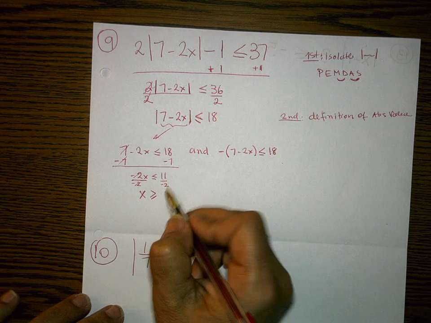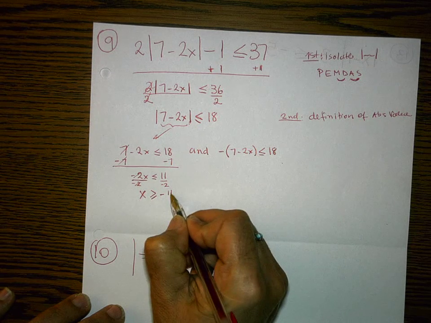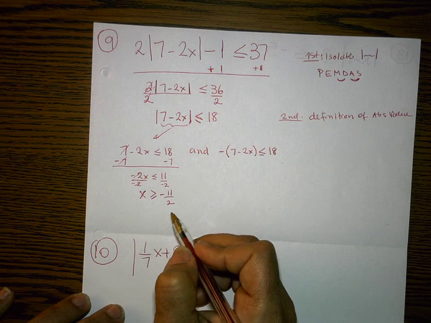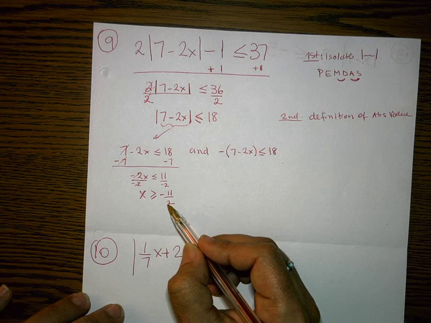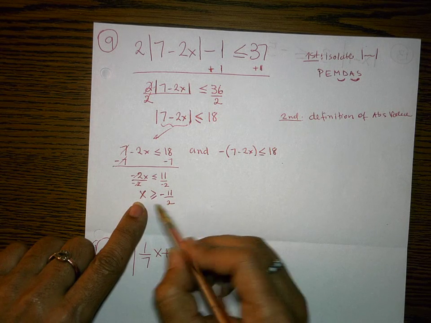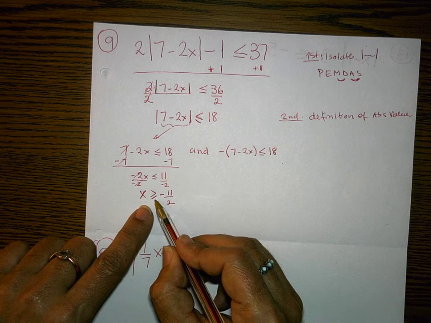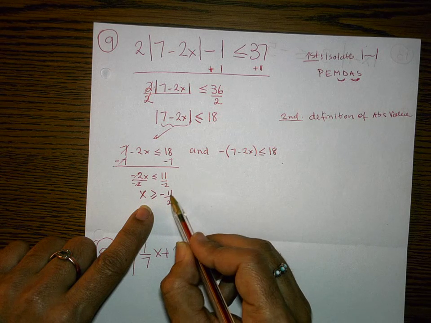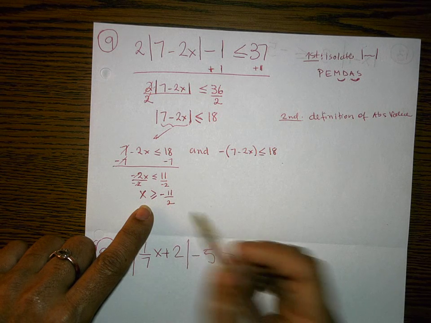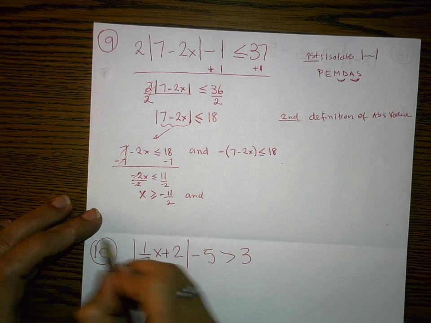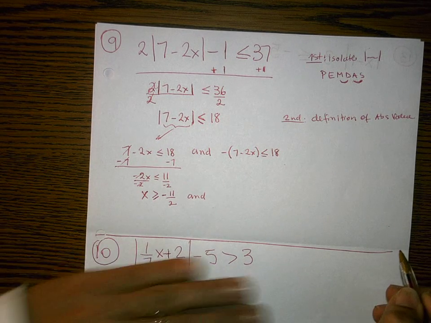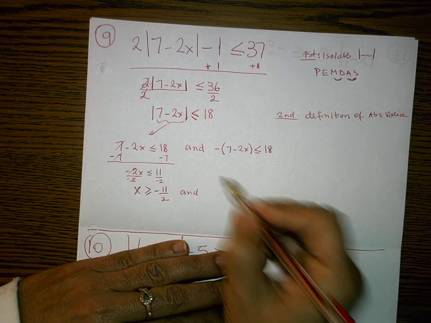And then here we have negative 11 divided by 2, and it's okay. I know it's not a really pretty number, but it is a real number, and that is okay. So I want all the x values that are greater than or equal to negative 11 over 2. Okay? And I also want, let me separate this over here, this other side over here.